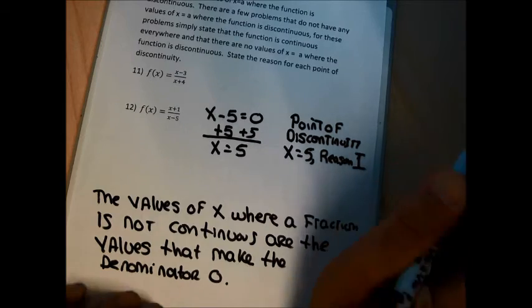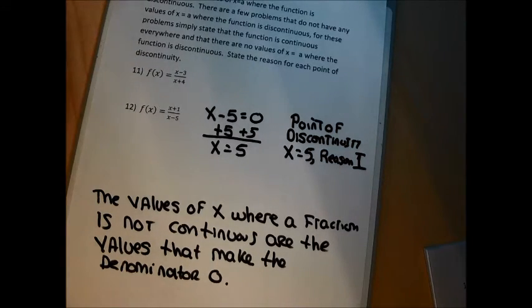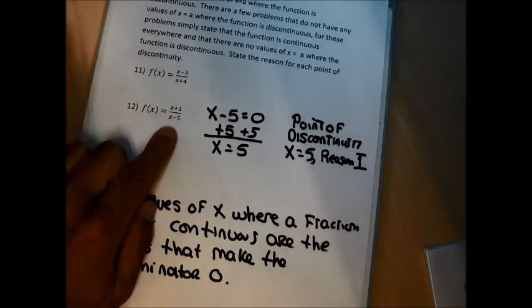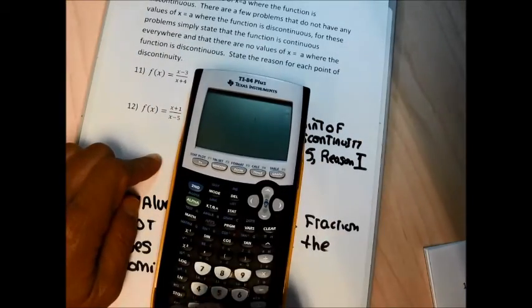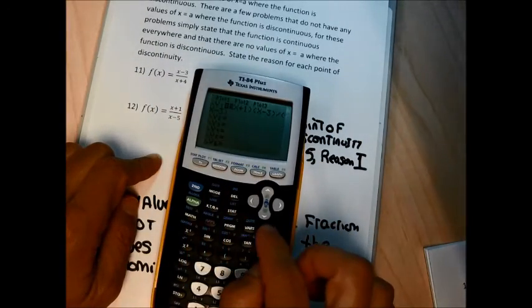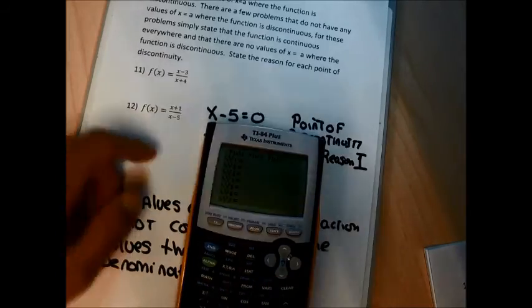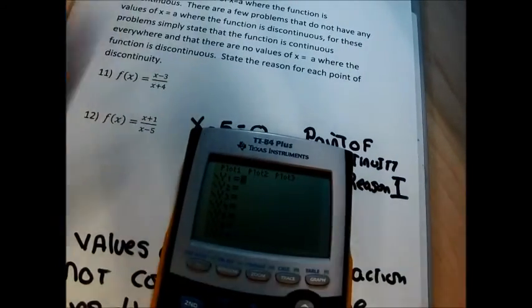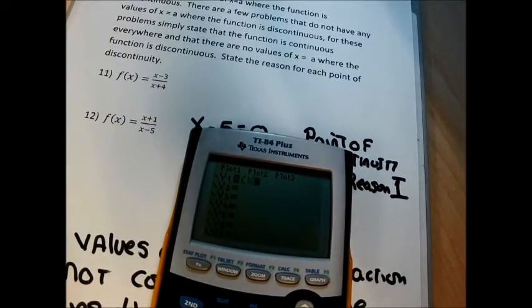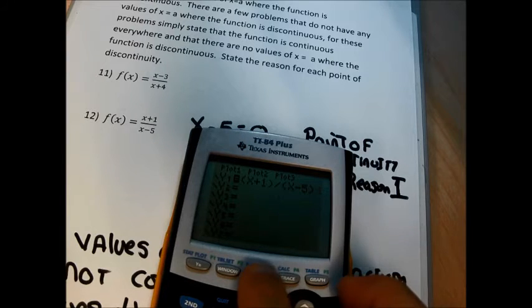If I graphed this, you'll see it just fine. You'll get a vertical asymptote at x equal to 5. So let me just go ahead and graph this real quickly. I'm going to go y equals, clear. And I know the graphs are so hard to see, so I try to push this close, and I don't know that that really helps. But x plus 1 in parentheses divided by parentheses x minus 5. I'm just going to do a zoom standard.